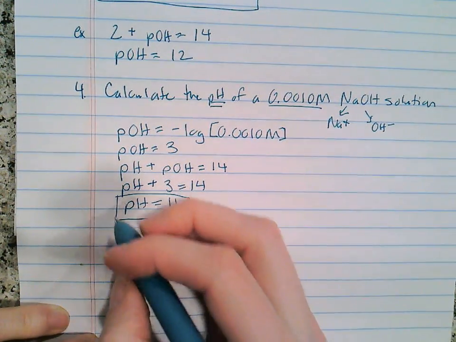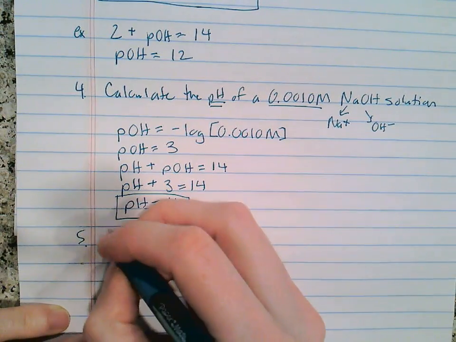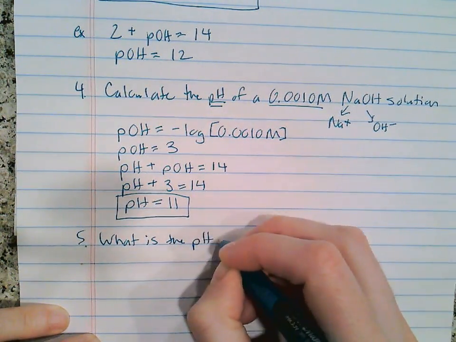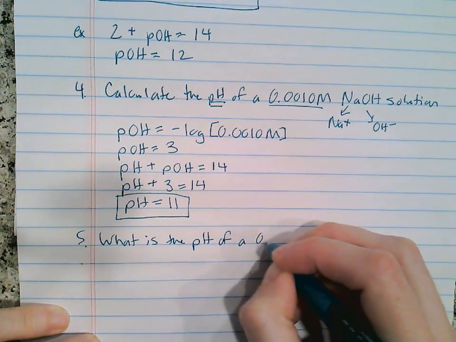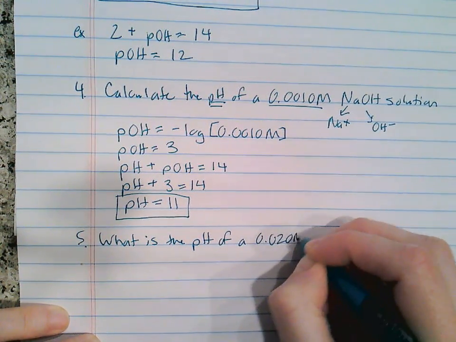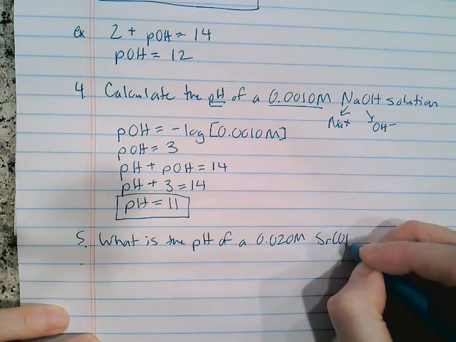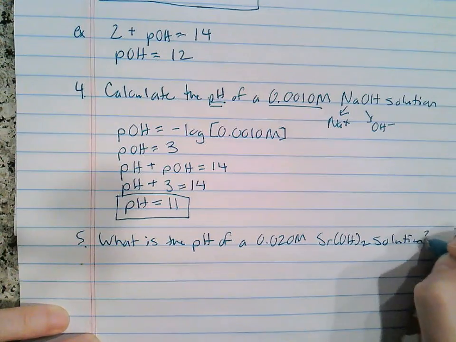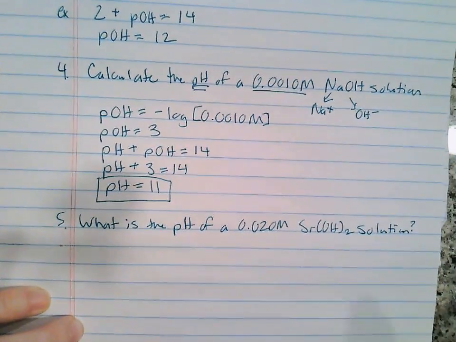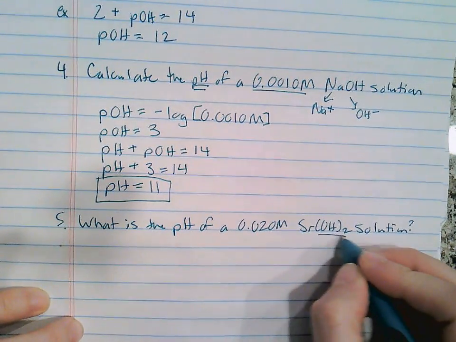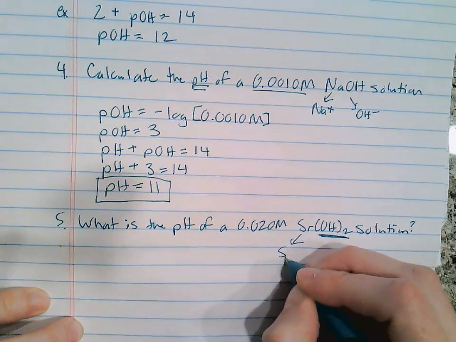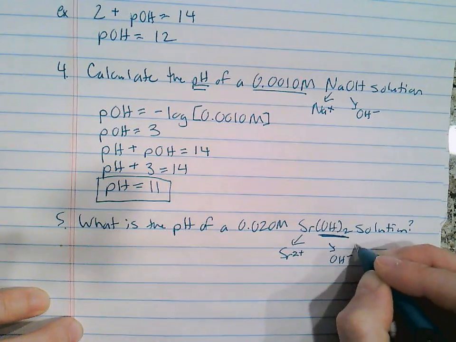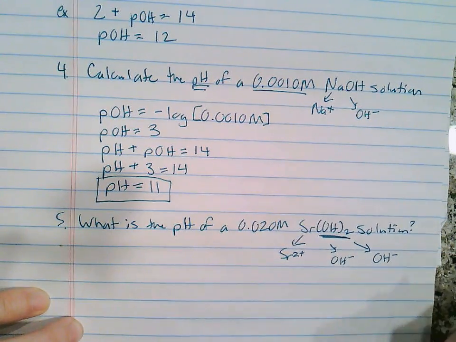Okay, let's look at another one. Maybe it asks, number 5, what is the pH of a 0.020 molar strontium hydroxide solution? Okay, now here we have to pay attention because when this dissociates, I'm going to get 1 strontium ion and I'm going to get 2 hydroxide ions.